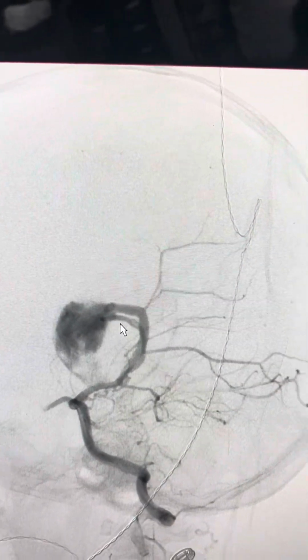So we usually would go with a microcatheter and try to do embolization with high concentration embolic material. Sometimes you need to do more than one injection to control it with the high concentration until you're able to achieve full embolization. So this is the initial one, and we built some embolic material.